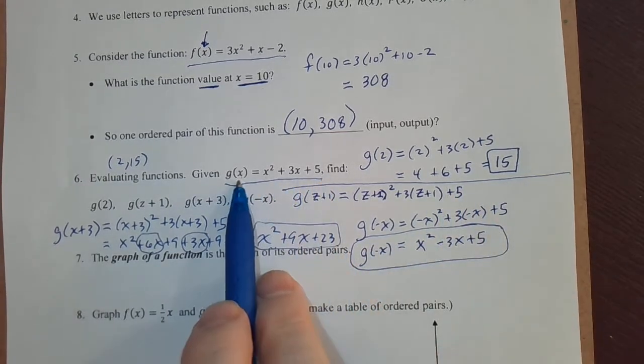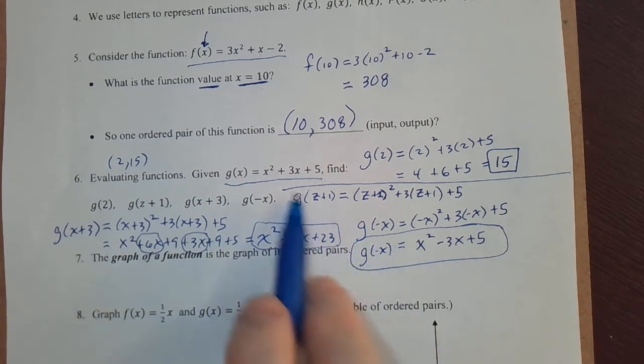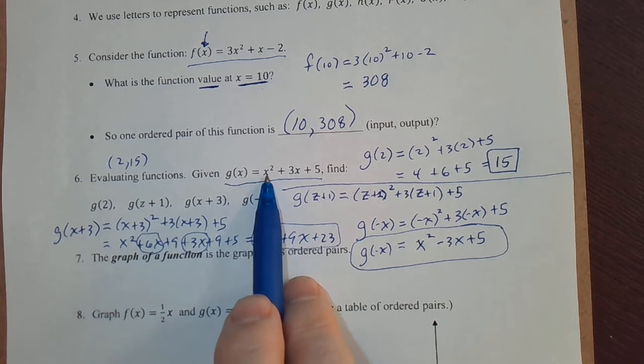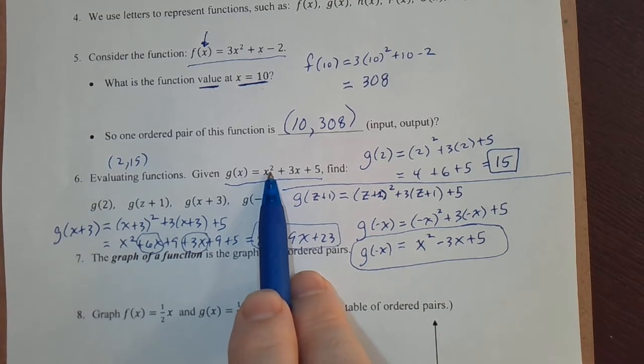So look how close this is to what we started with. When you replace x with a negative x here, you get x squared minus 3x plus 5. That's the only difference. Because remember, when you square an x, whether you put a positive or a negative sign in front of it, you're going to get the same result because you're squaring it.